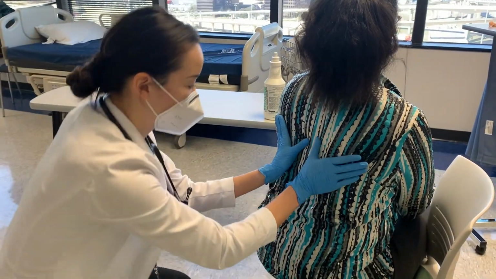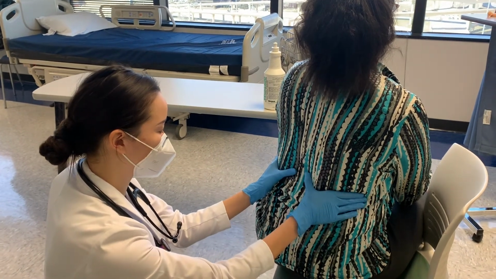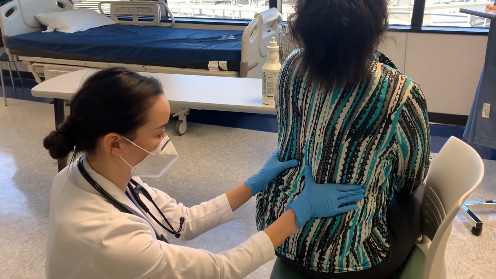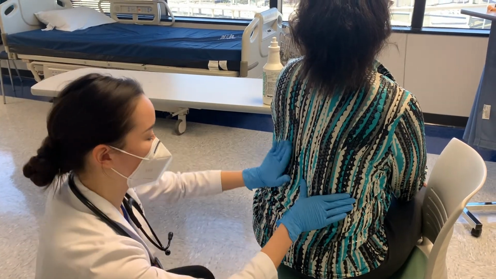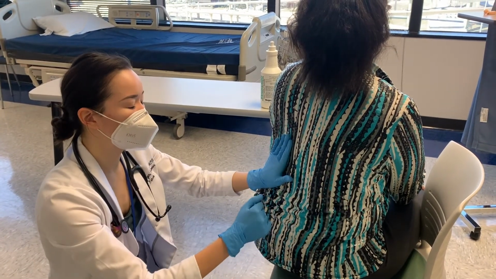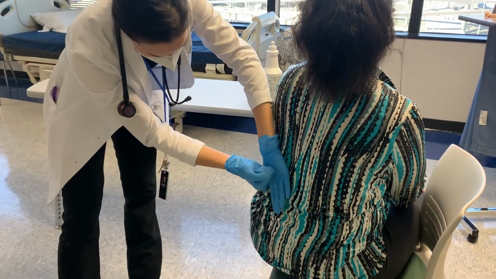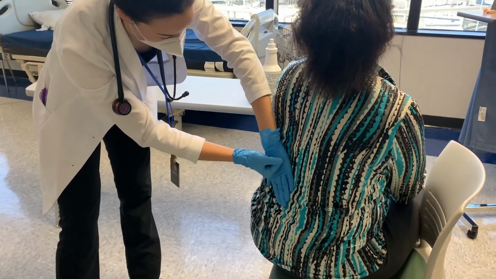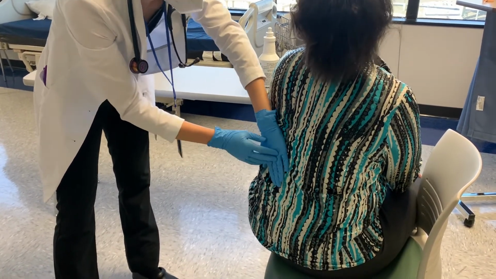So if you have problems finding it, what you can do is ask your patient to take a deep breath so you can figure out where their ribs end. So I'm gonna strike about here. I'm gonna use my left hand to blunt the hit when I strike her back. So I'm gonna tell my patient, I'm going to strike your back. Let me know if you have any tenderness.